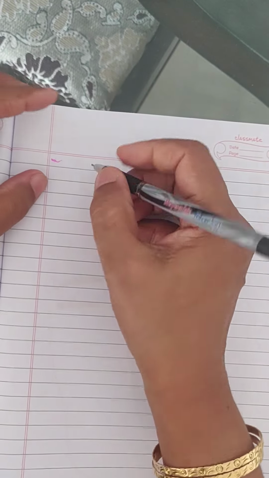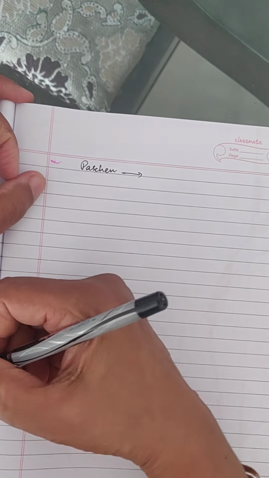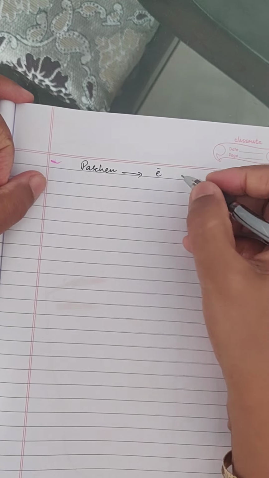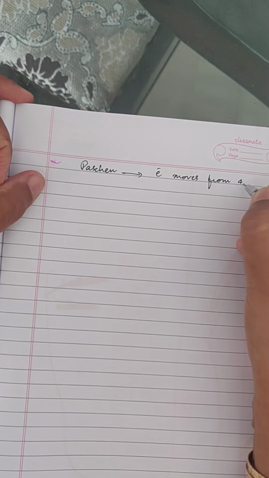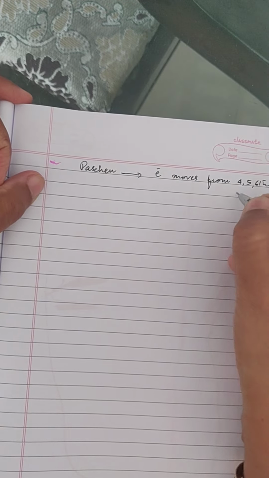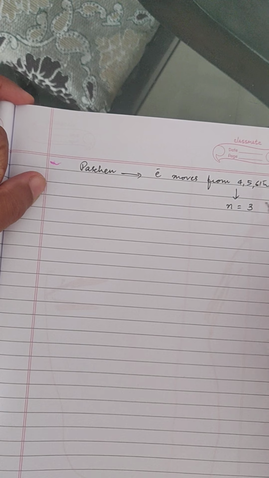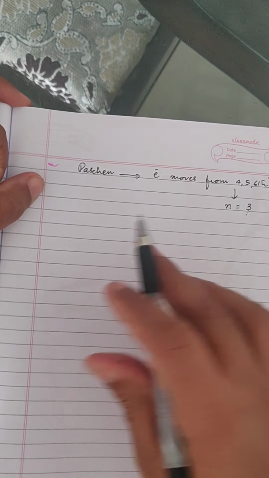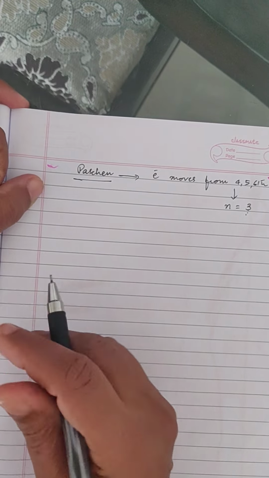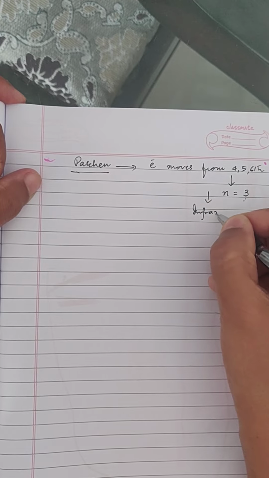Then you have Paschen, when the electron moves from the 4, 5, 6th level to n is equal to 3. What is the energy released when an electron jumps from the 4th level to the 3rd level, from the 5th level to the 3rd level, from the 6th level to the 3rd level? That was what was studied by Paschen, and the corresponding spectral lines were found in the infrared region.